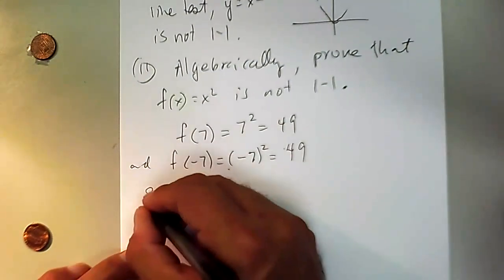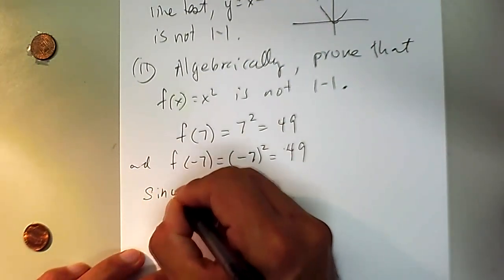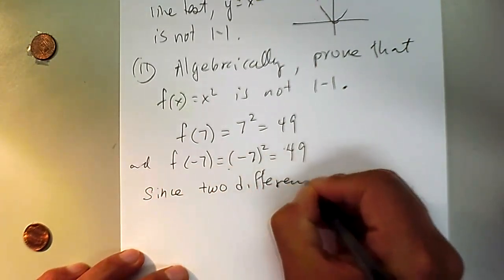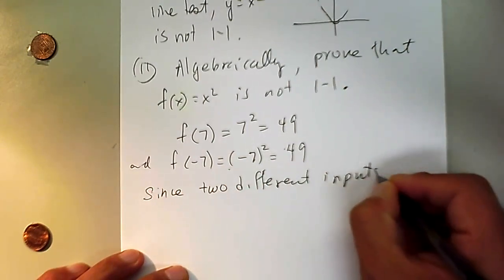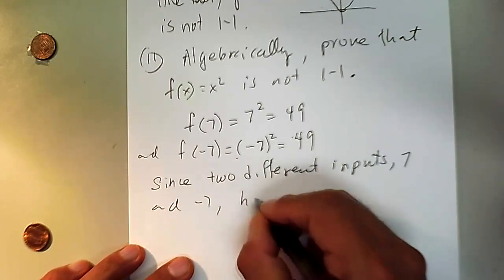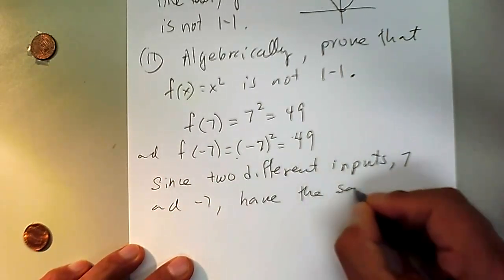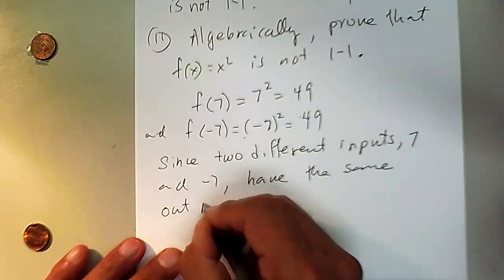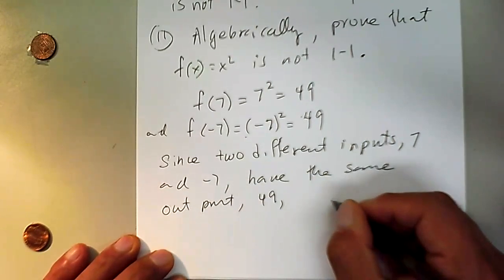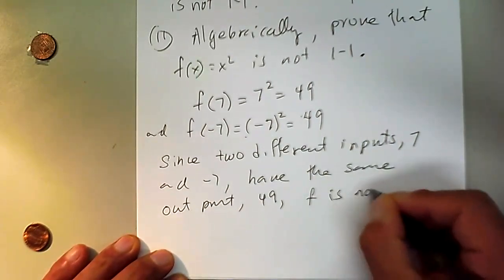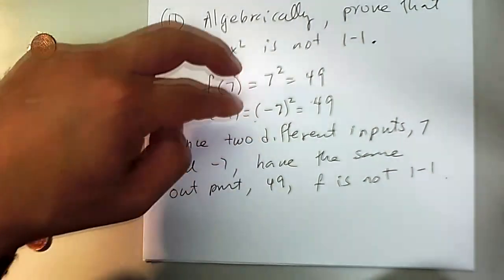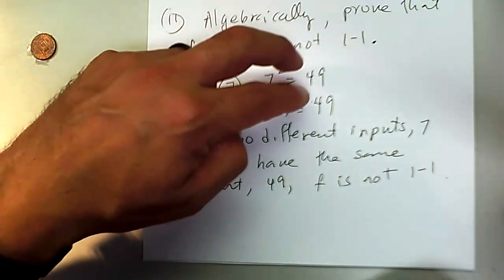Since two different inputs, 7 and -7, have the same output, 49, f is not one-to-one, because we cannot have that two different inputs have the same output.